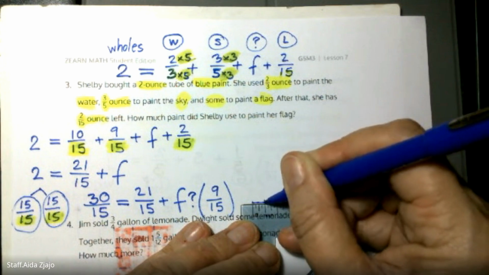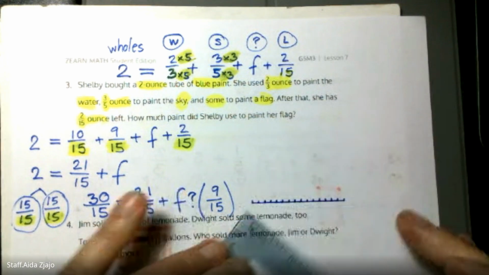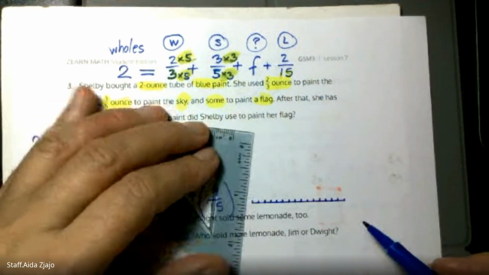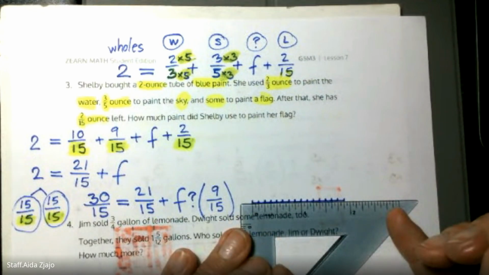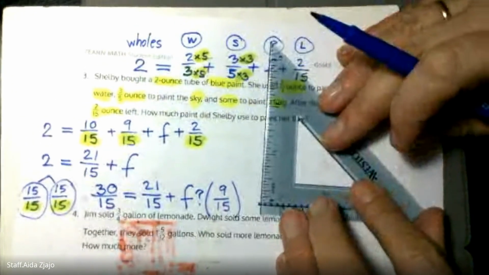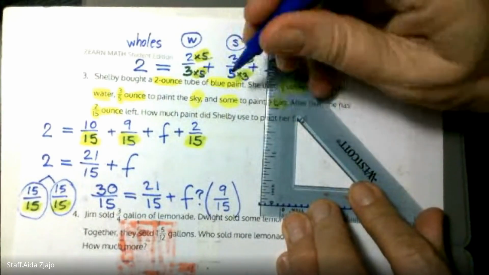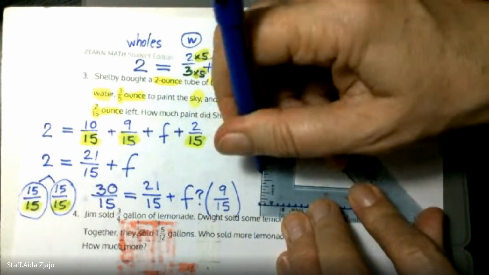Now I need about 1/8 less than a whole 2 inches. Oops, again. Should be this way.